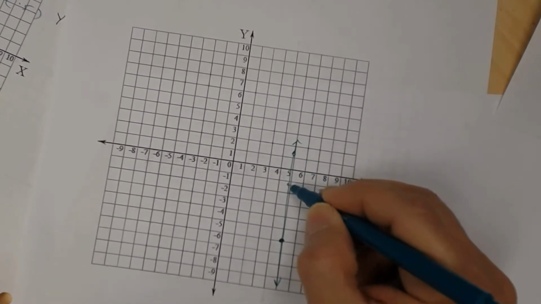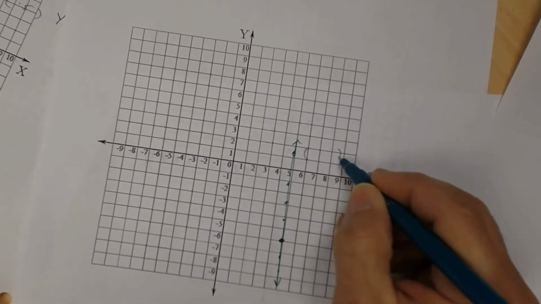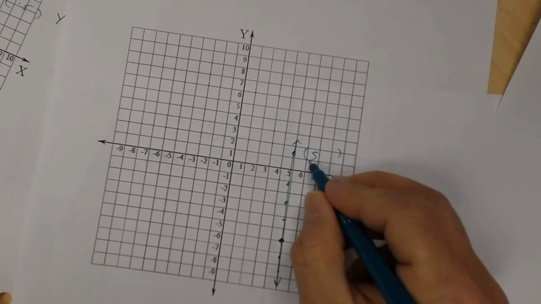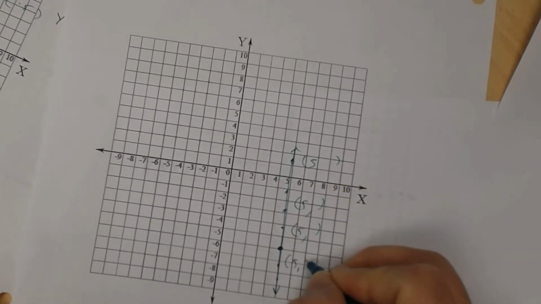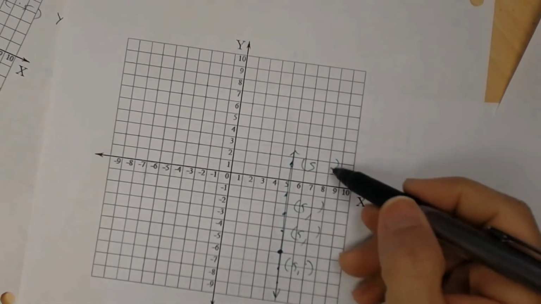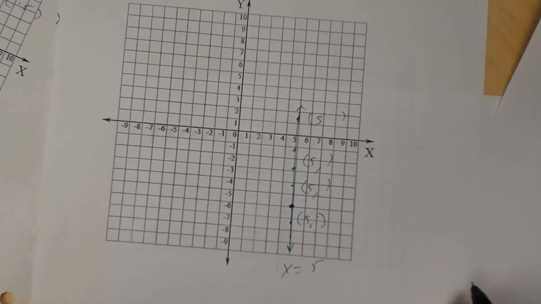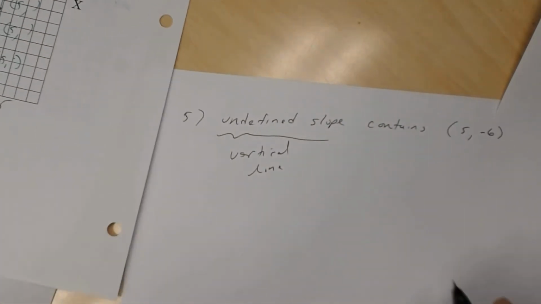When we graphed vertical lines, we noticed that the x-coordinate was always the same. So notice the x-coordinate in every case is 5. 5, 5, 5, and so on. So what that meant, no matter what y was, x was always equal to 5. So that's what this means. X always equals 5. So there's your equation. X has to equal 5.